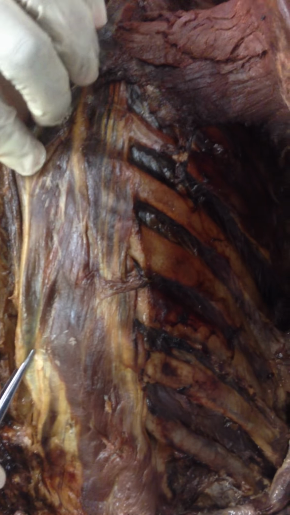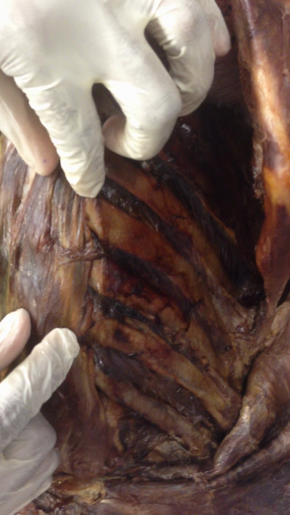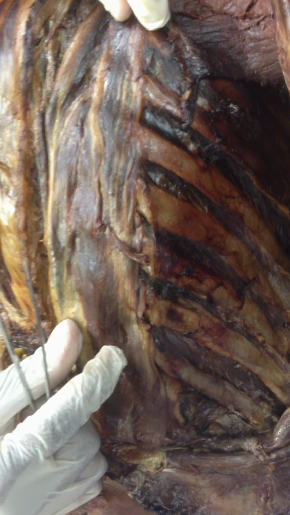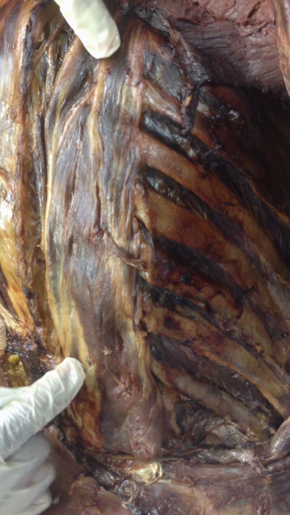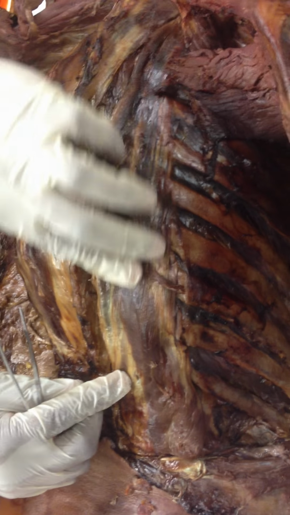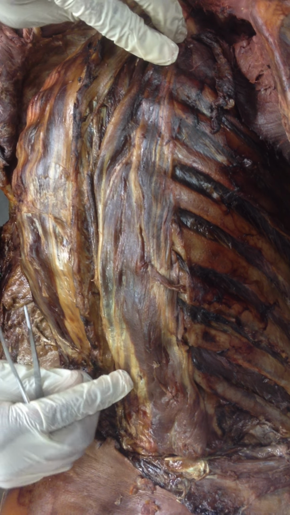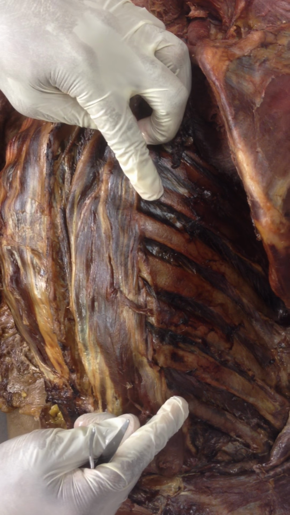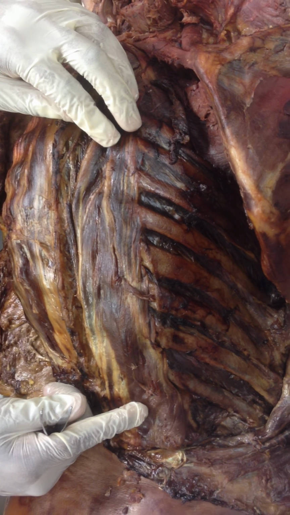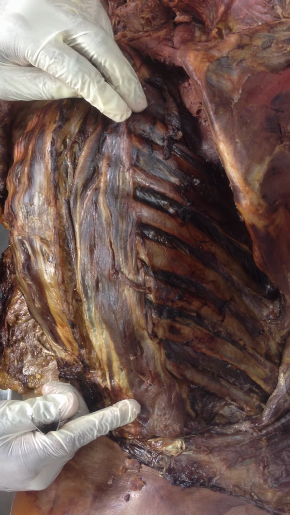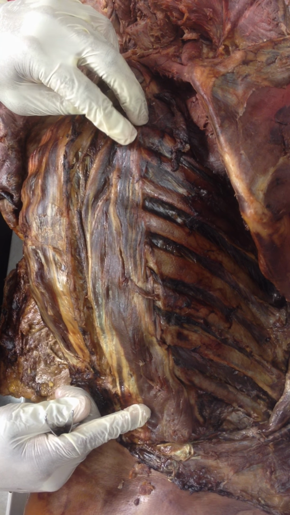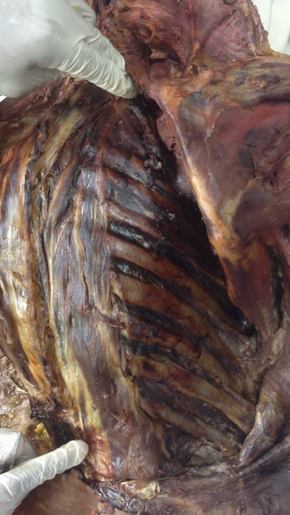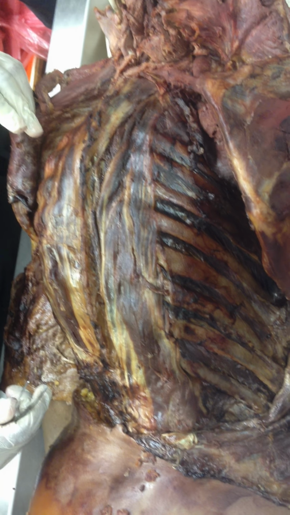Next is the iliocostalis, and it originates from the common tendon, the posterior surface of ribs 1 through 12. It inserts into the transverse process of the lumbar vertebrae 1 to 3 and the posterior surface of ribs 6 through 12. It also originates in the posterior surface of ribs 1 through 6 and the transverse processes of the lower cervicals. And the nerve supply is spinal.